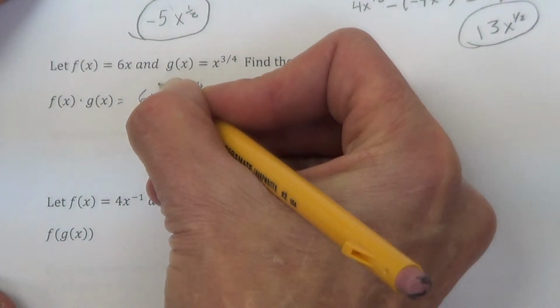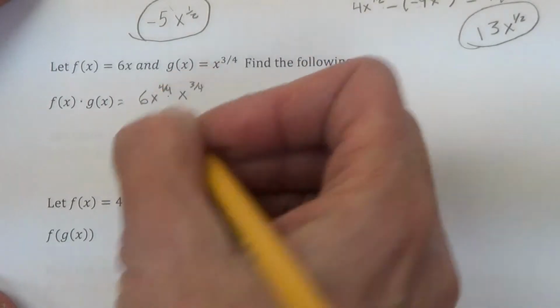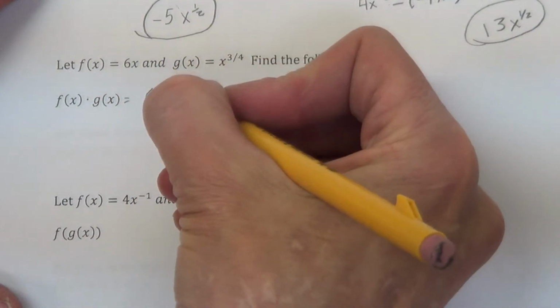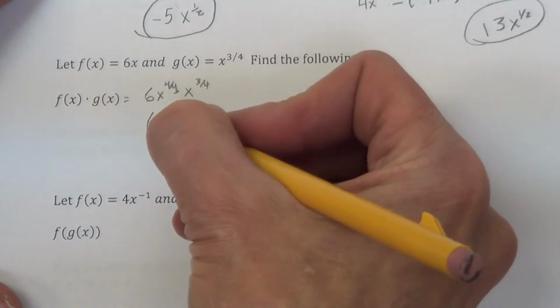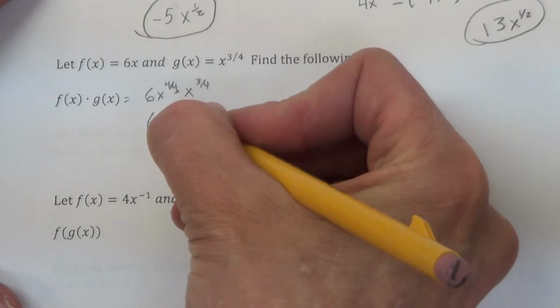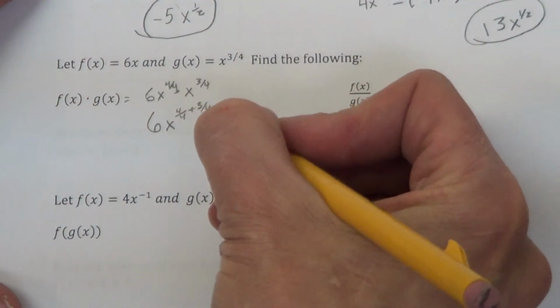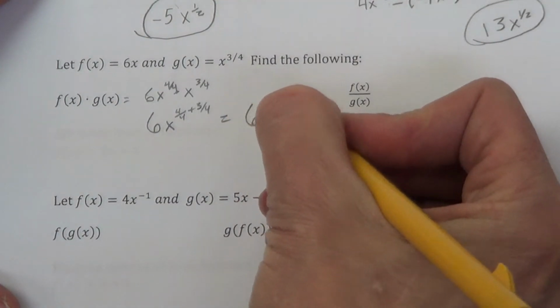This would be x to the 4/4, which we'll write instead of just leaving it as a 1, because we know that we're going to add their exponents when we multiply. So this would be 6 times 1 is 6, x to the 4/4 plus 3/4 equals 6x to the 7/4.